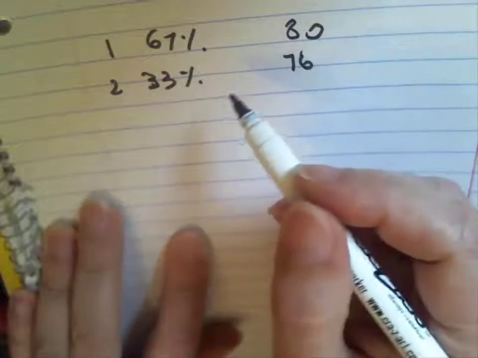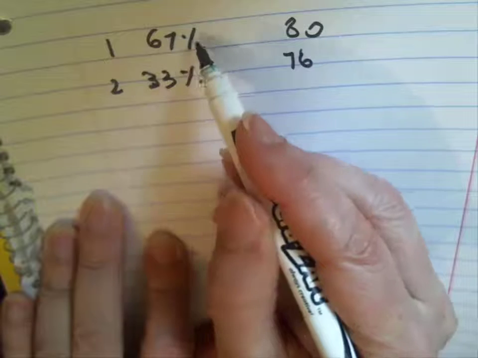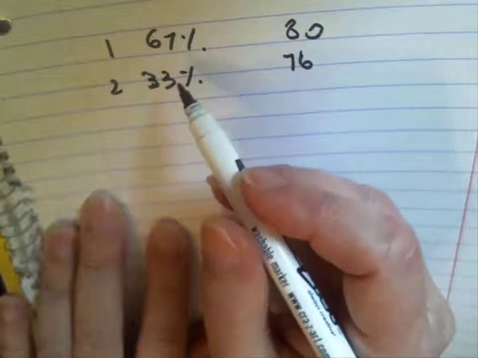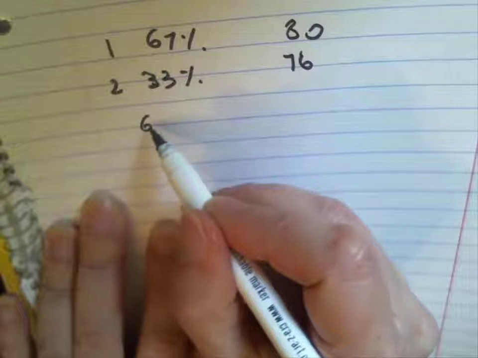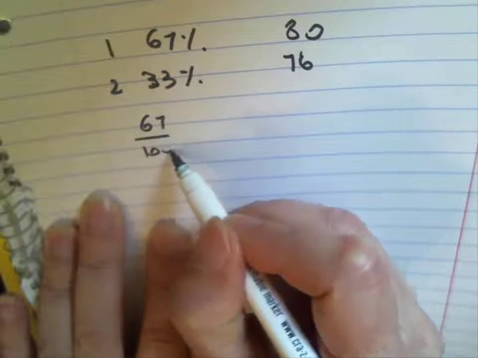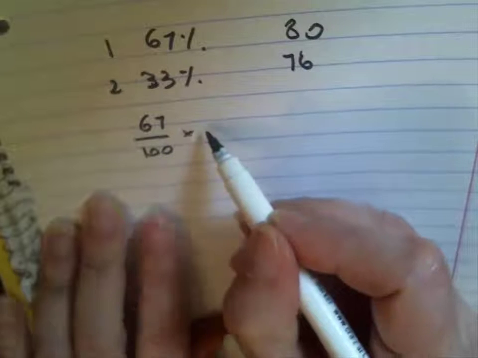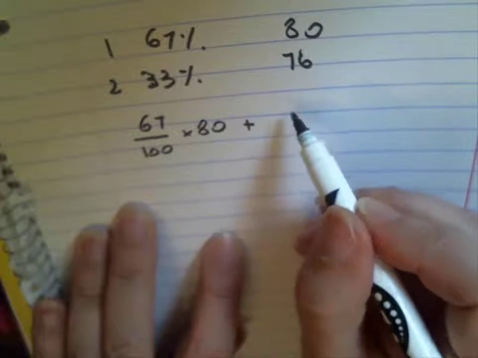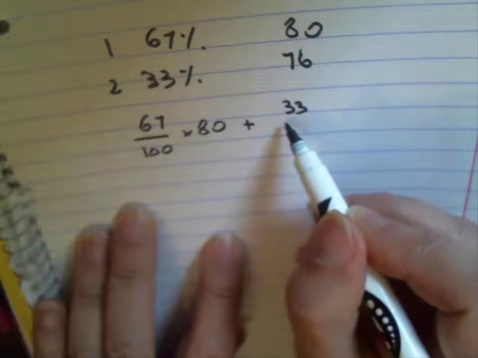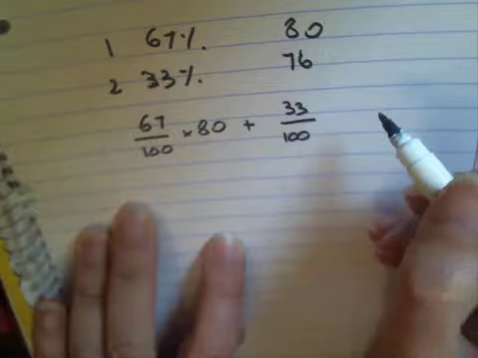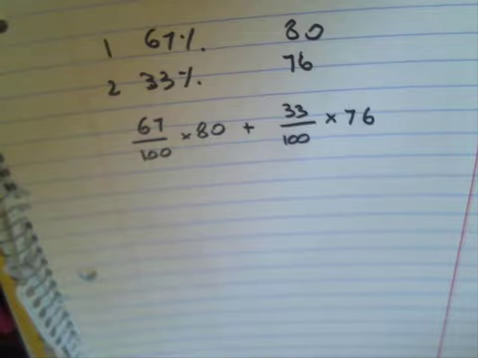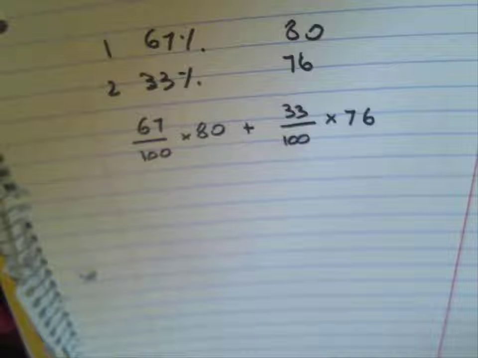What you need to do is take your percentages and transform them into numbers by dividing them by 100. So 67 divided by 100 times the actual grade, 80, plus 33 divided by 100 times 76. This is going to give you the weighted average of your two exams.